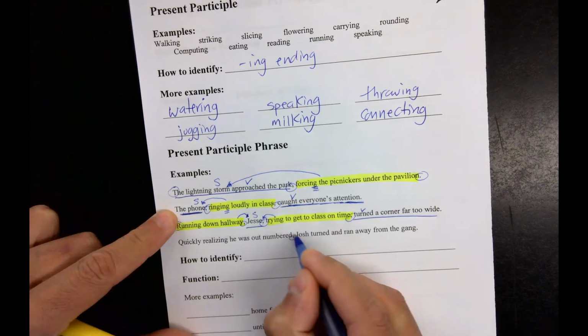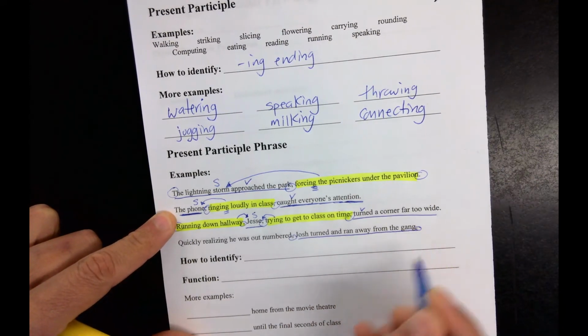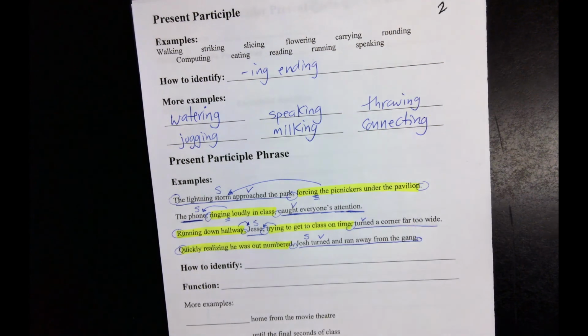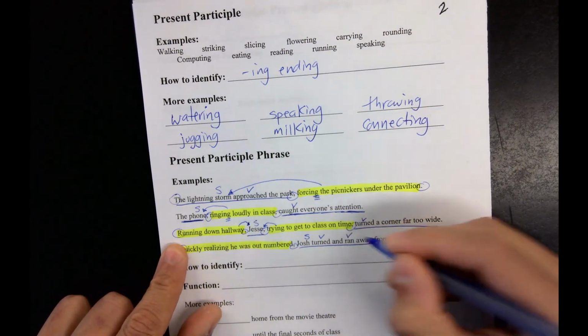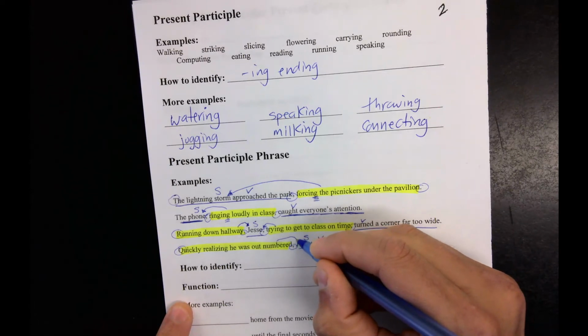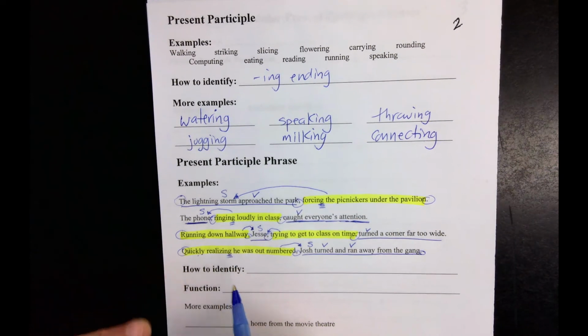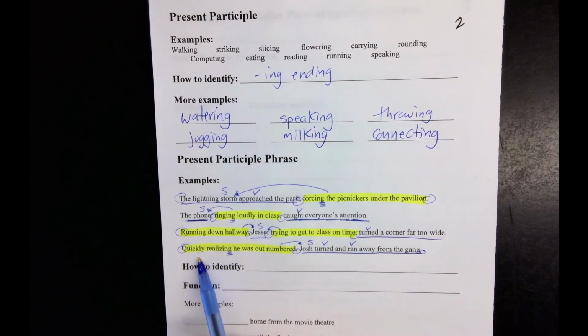And then in this last one, it could be true that Josh turned and ran from the gang. In fact, this is one of those situations where he does one thing, but he does another thing. There's two verbs in this. Anybody know what the second verb is? Ran. Yeah, he turned and then he ran. Who's doing that? Obviously, Josh is quickly realizing he is outnumbered. Here's the unique one: in this case, the head word is still realizing. It's still a present participle phrase, despite the fact that there's an adverb that comes before it.